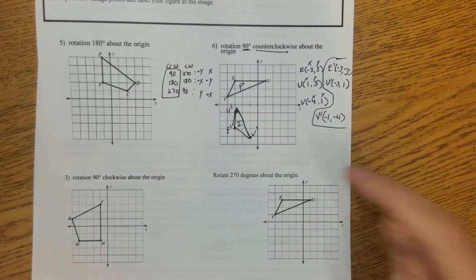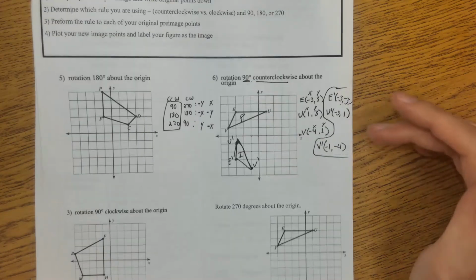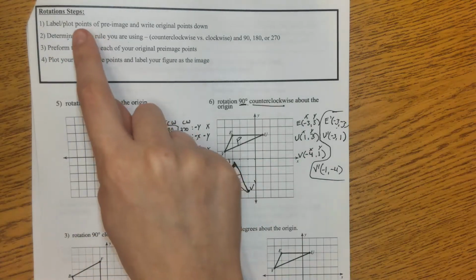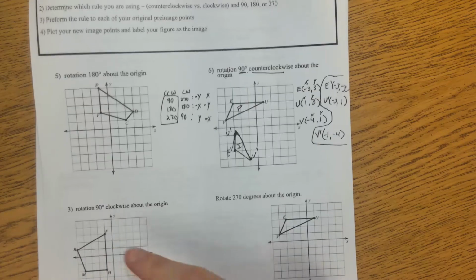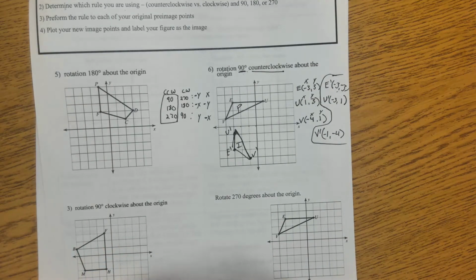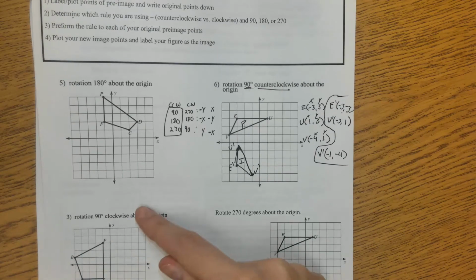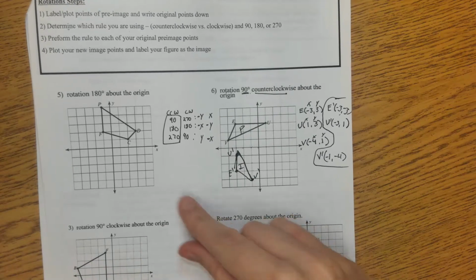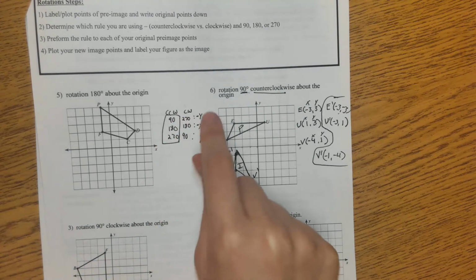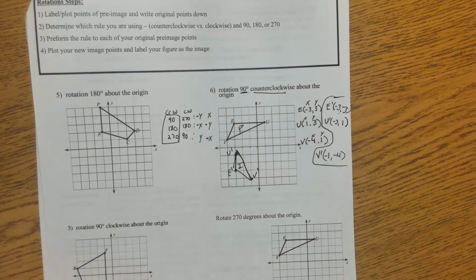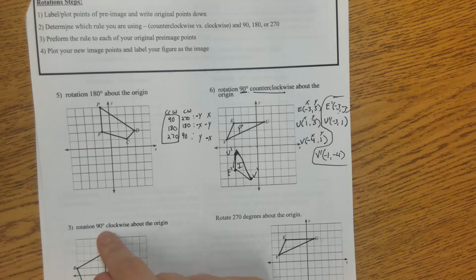So for each of these questions, it's all of the same steps. Number one, you label and plot your points of the pre-image. So it'll either give you a graph or it'll give you the original points, and you'll write them down. Number two, you'll determine which rule you're using. Hopefully you've already written your rules down, so you don't even have to think about that. Determine which rule you're using.